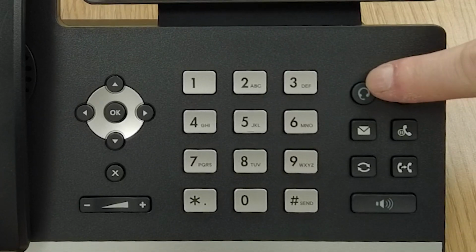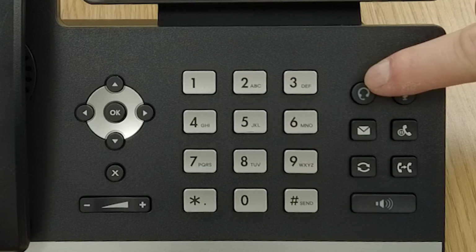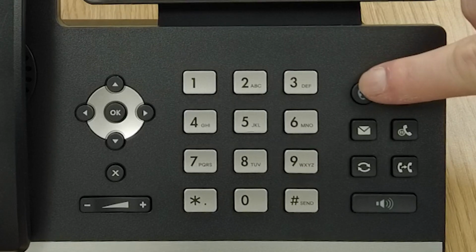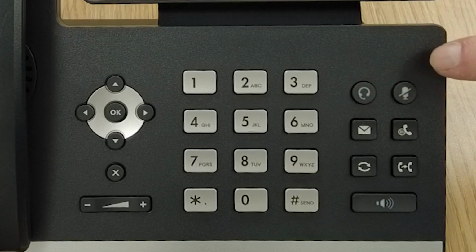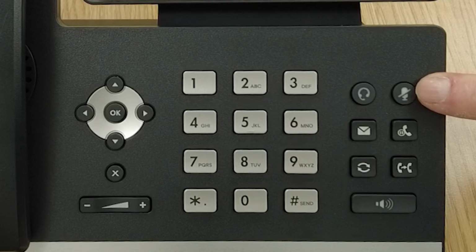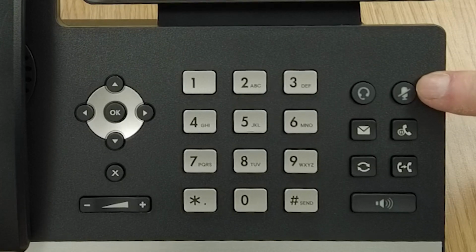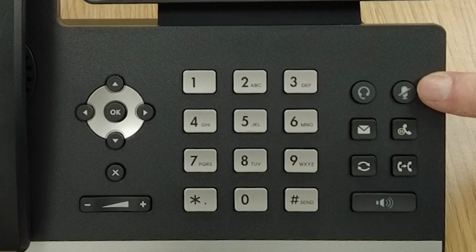Down the side of the phone are 8 keys. A headset key to enable headset mode. This will light up green when enabled. A mute key. This will turn your microphone off, allowing you to still hear the caller but stopping them hearing you. This will light up when enabled.